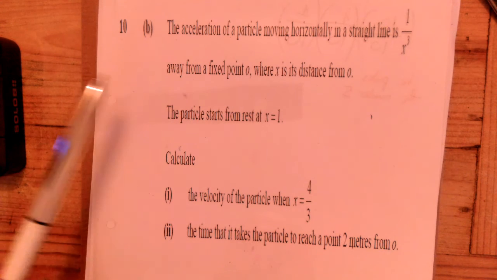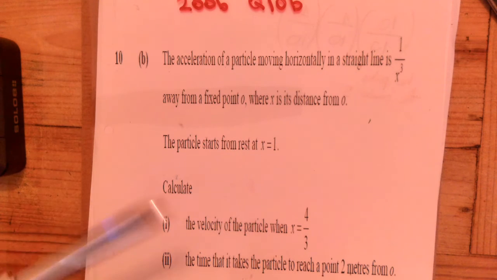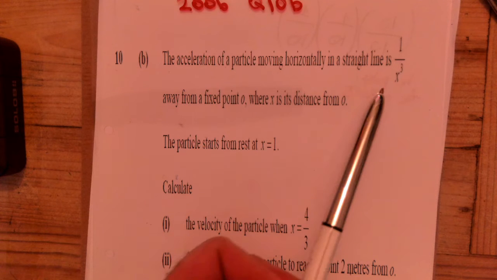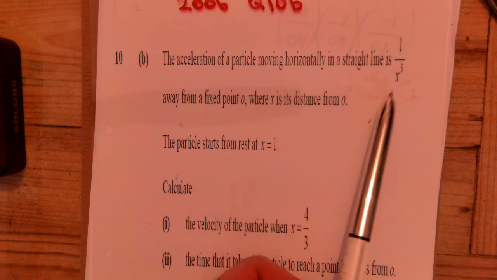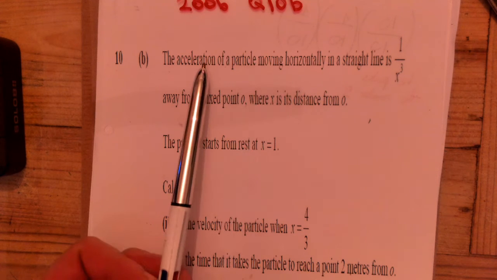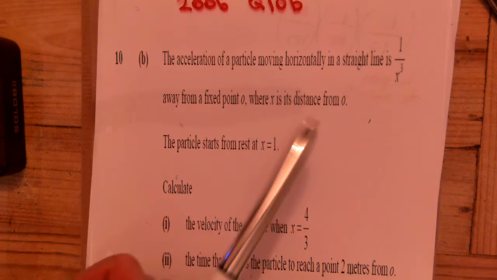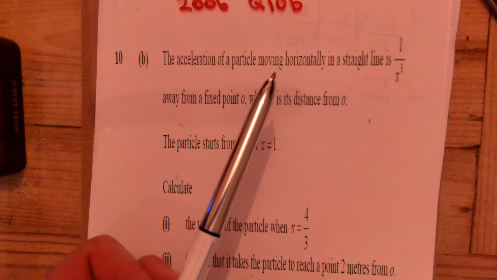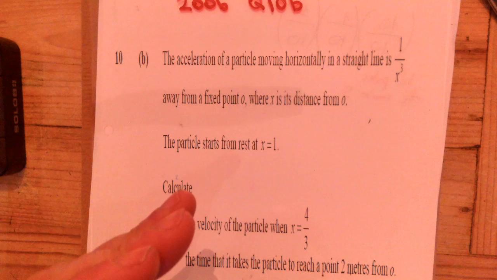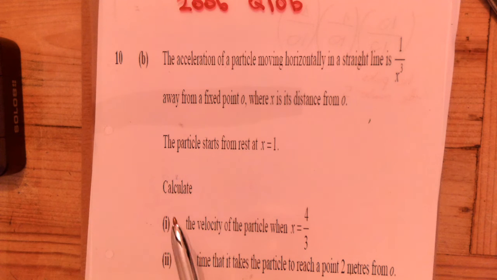Now, we're trying to find a way in here. We need something to kick it off. We see the acceleration is 1 over x to the power 3, so we bring that up, and acceleration is going to be equal to x to the power minus 3. Remember that we have our representations for acceleration, and you're asked to find the velocity of the particle when x is this value.